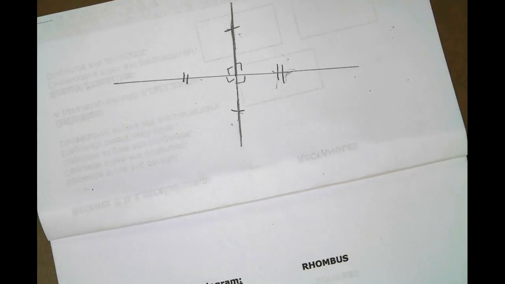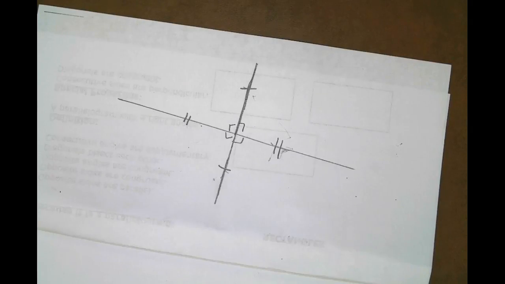Take your ruler. Measure them. See if they're about the same. Are they going to be about the same? No. What are we using? Centimeters or inches? How do you guys remember that?